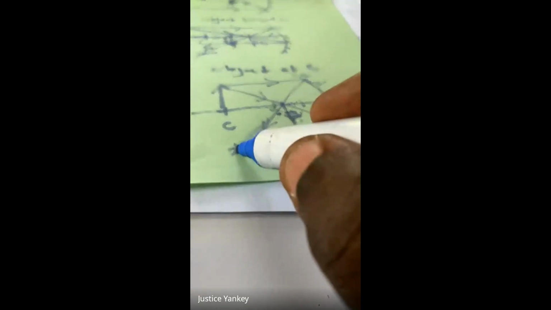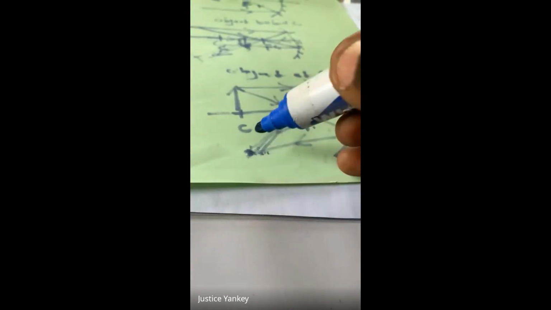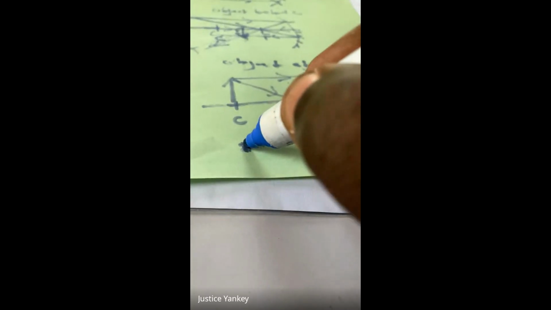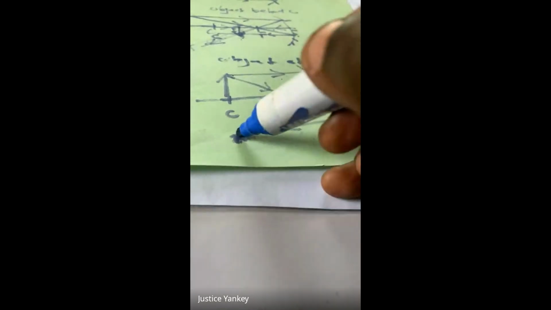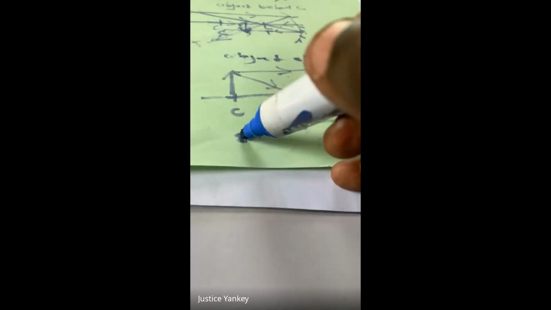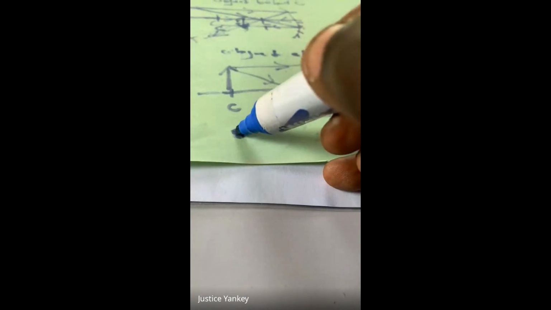Now the two reflected rays are meeting here. So the head of the image will be formed at this point because the rays are coming from the head. After reflection, the reflected rays meet here to form the head of the image.